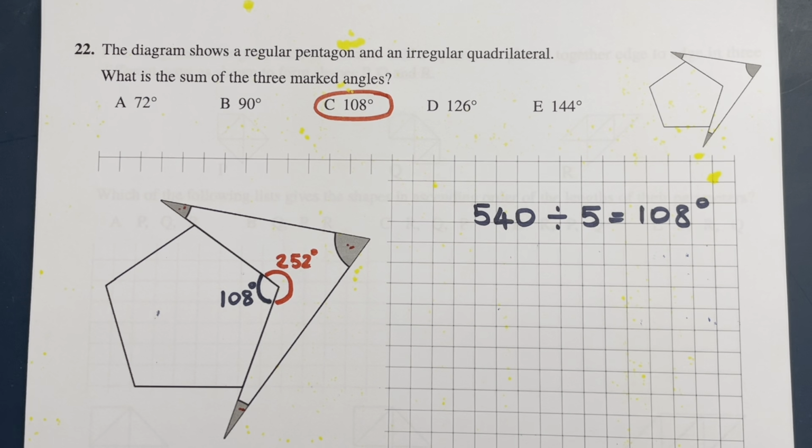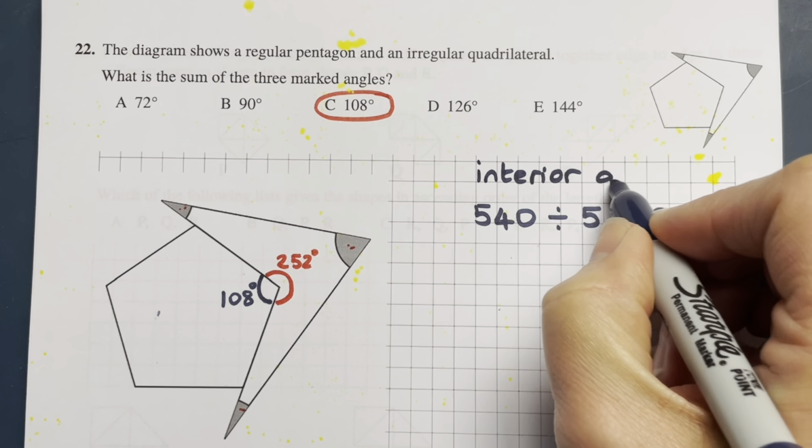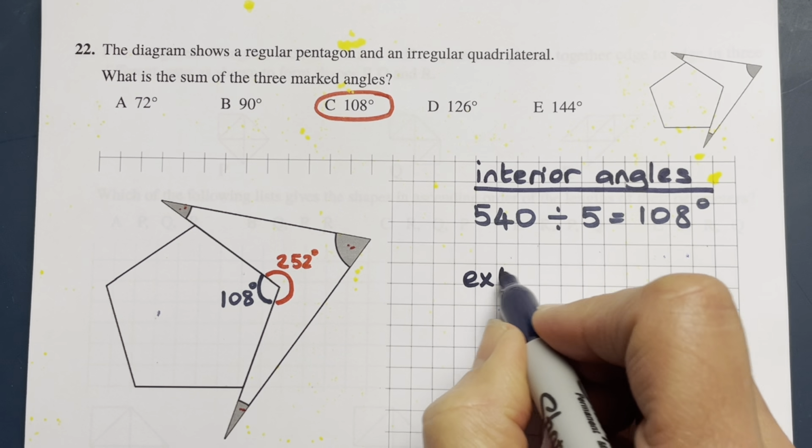Now, there is another way that we can look at it. So that was using interior angles. We could have also used exterior angles.